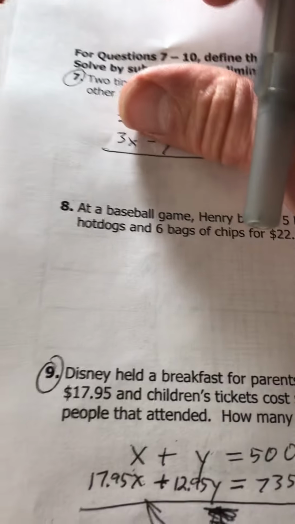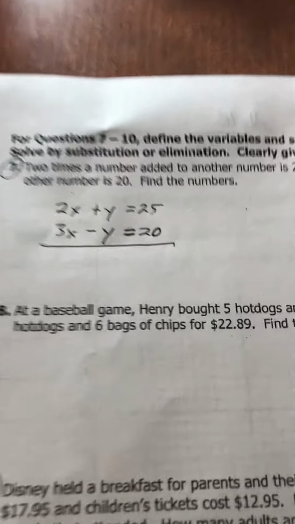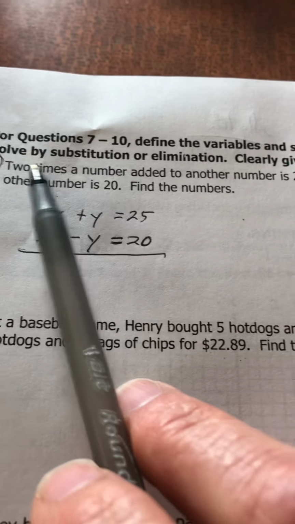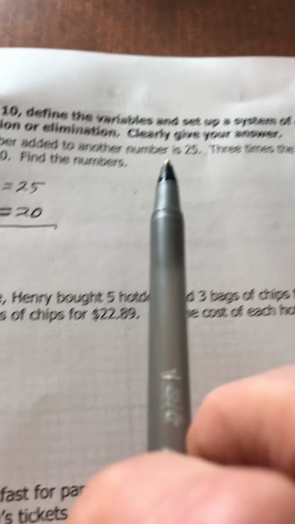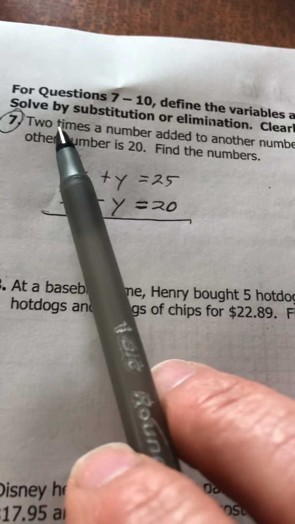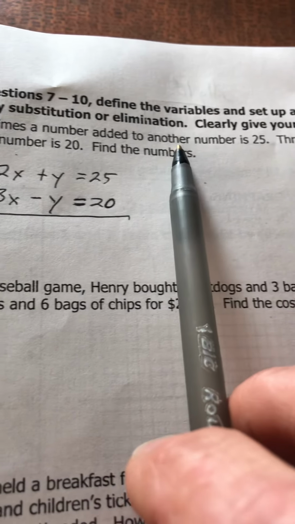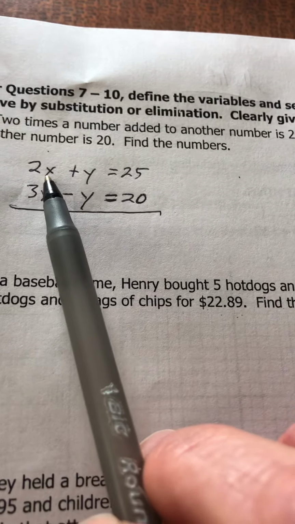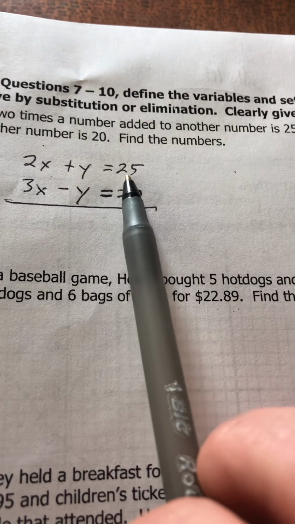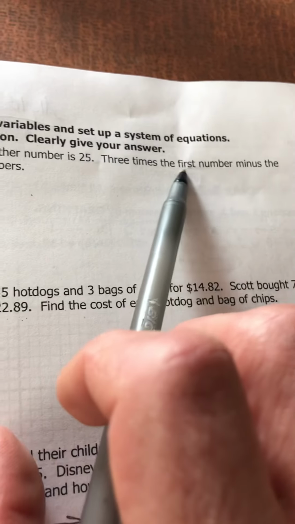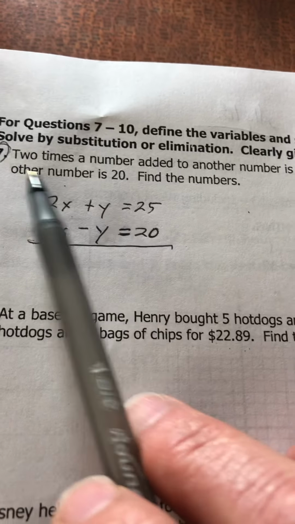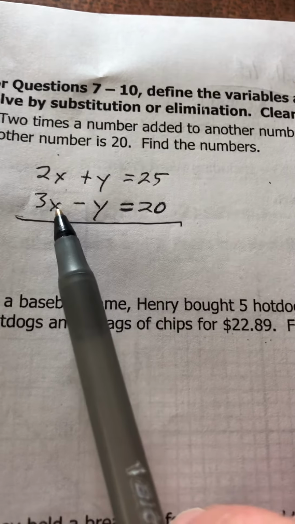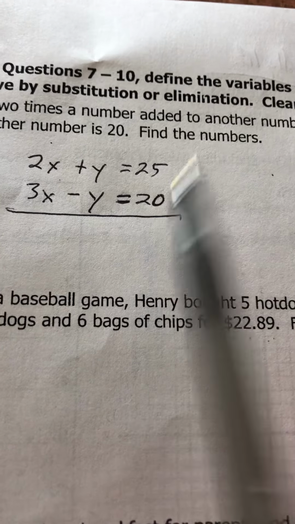Now for number 7, hopefully you're pausing this as we move forward. Solve by substitution or elimination and clearly give your answer. So I have 2 times a number added to another is 25. And then 3 times the first number minus the second number is 20. So 3 times the first number minus the second equals 20.